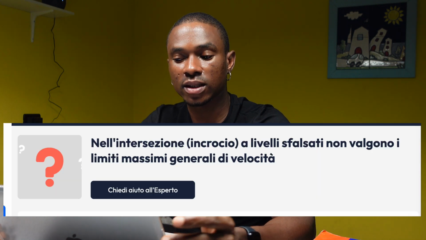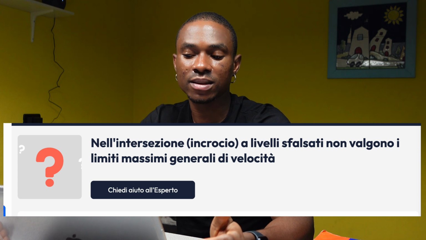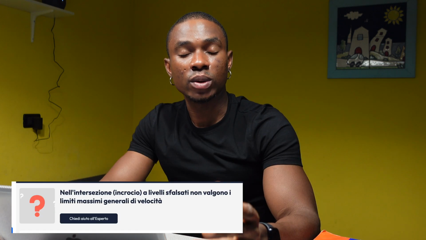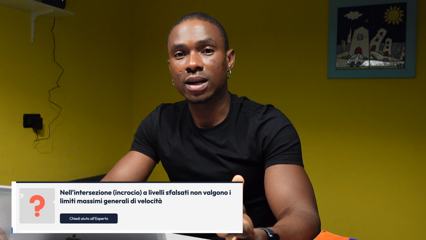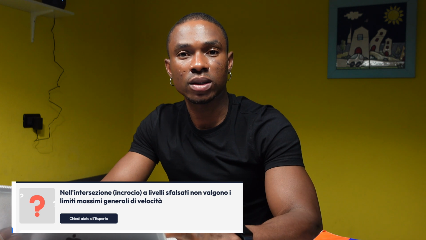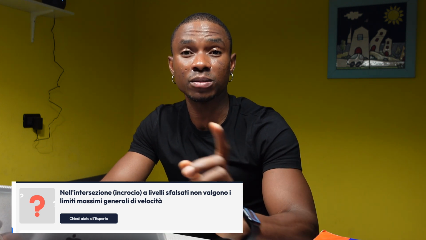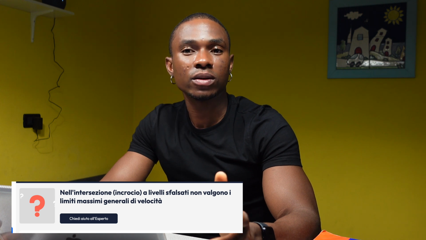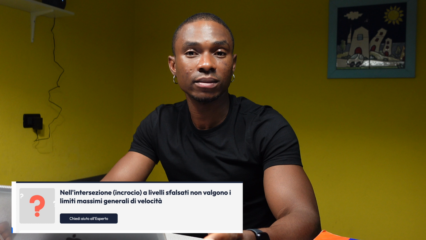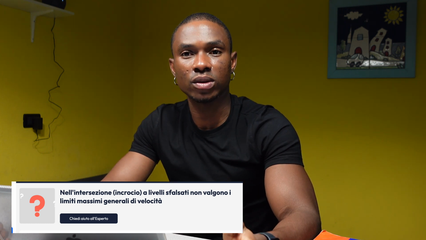Nelle intersezioni incrocio a livelli sfasati non valgono i limiti massimi generali di velocità. So when it comes to incroci, we have two types. We have the incrocio a raso, which is the surface junction where two or more roads come in contact, and we have incrocio a livello sfasati, which is the overhead bridge. So the question is letting you know at the overhead bridge there is no speed limit there. The speed limit does not exist. You can drive any speed you want to drive.